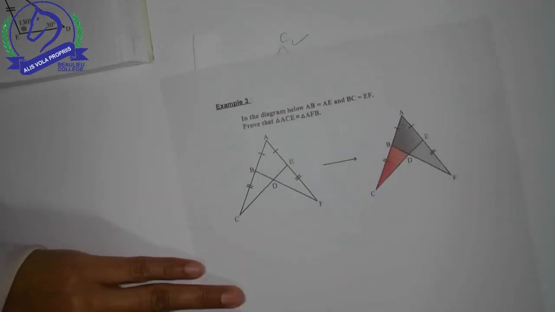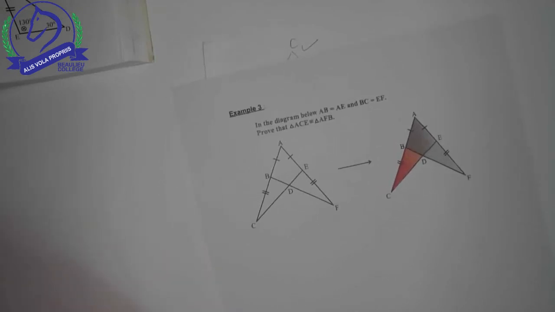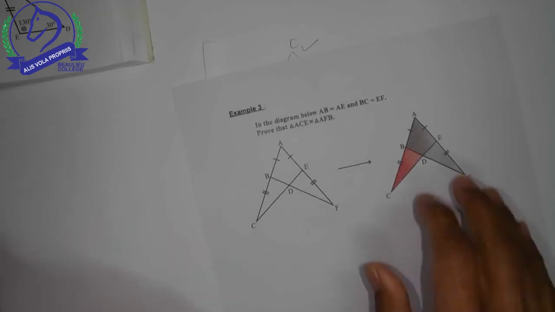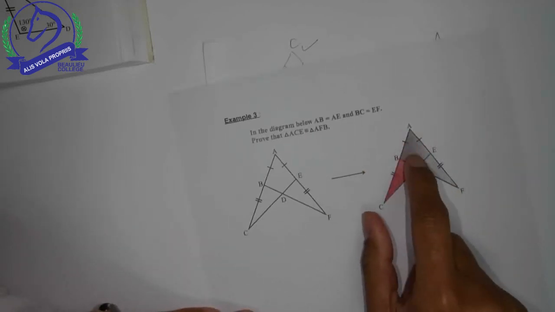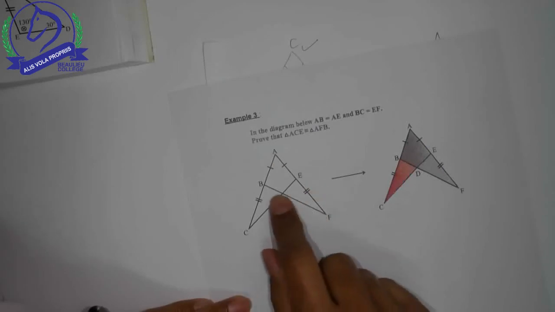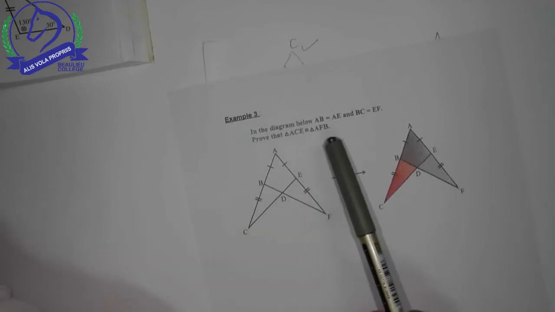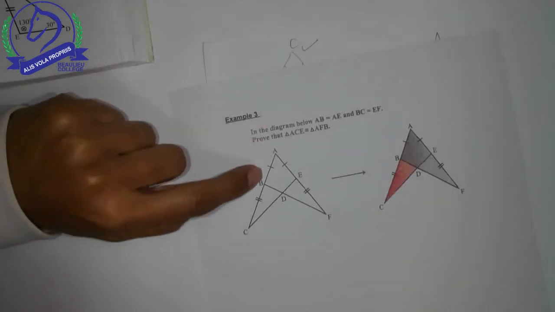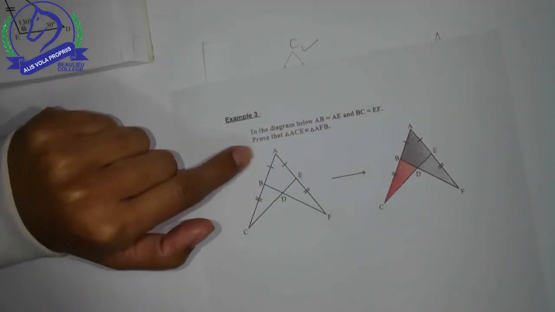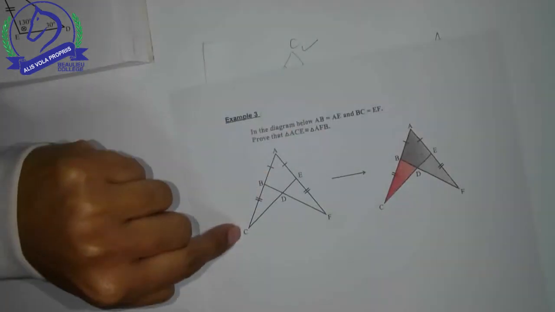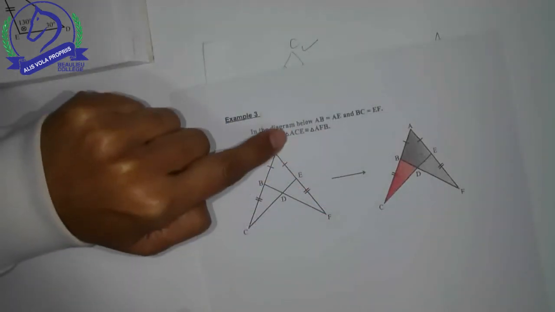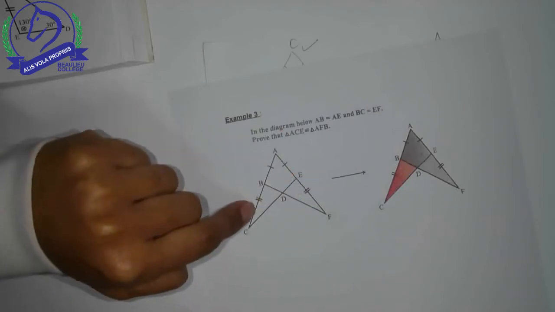Now this is a slightly more difficult example. I've chosen this to show you how angles can be common and not just sides. The colored section is just showing you the overlap section, and that's just the ordinary diagram that you would get. In the diagram, AB is equal to AE, as you can see. It is also given that line BC is equal to EF, and it's marked for you, so you don't have to mark it.